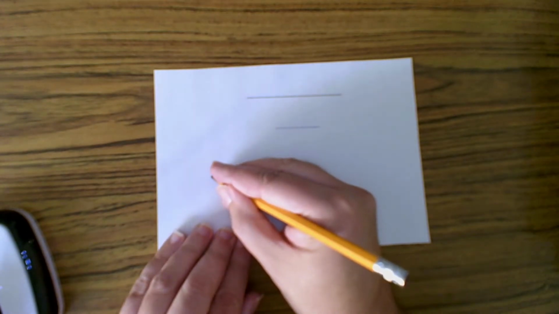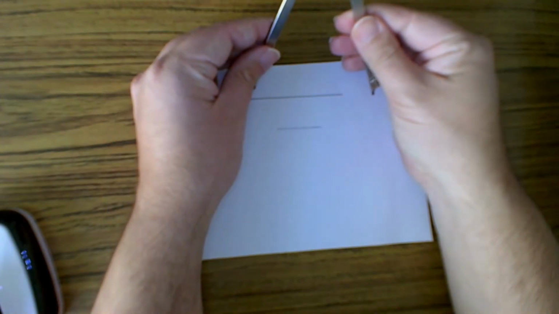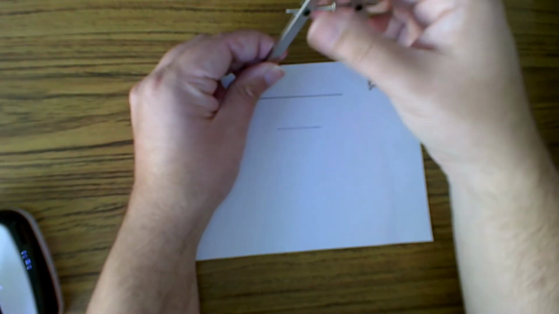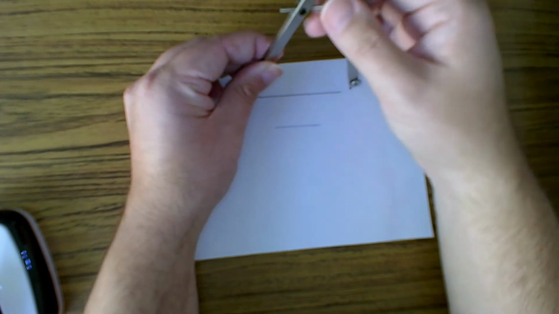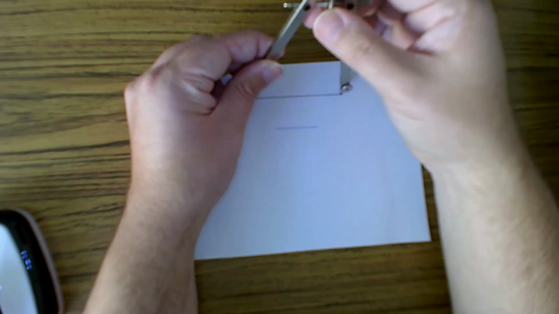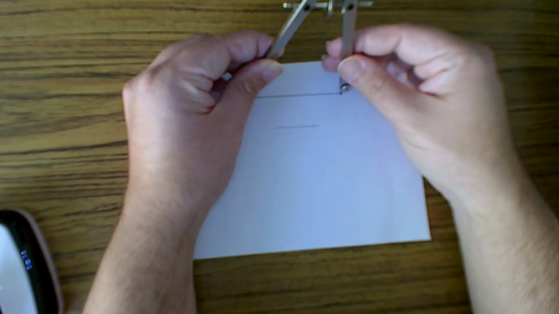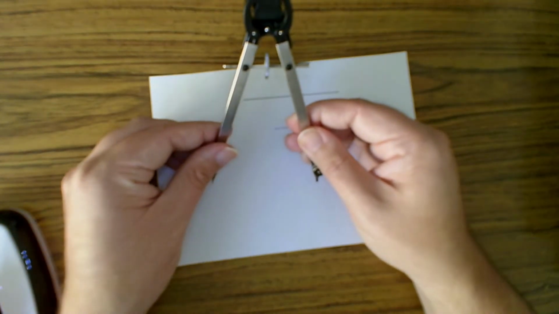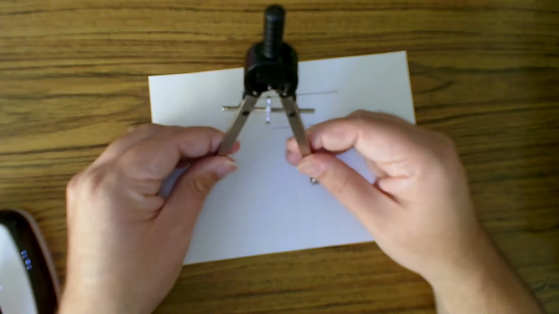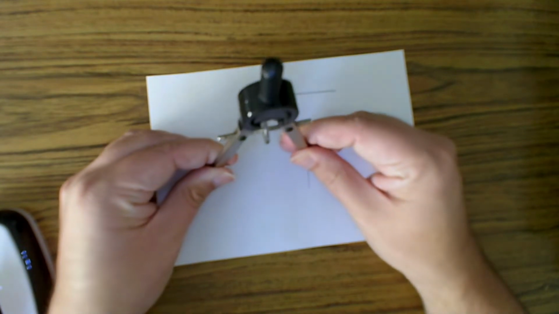So same way I did the copy a line segment construction, I place a point, and then I place my point at the end of the line segment, adjust my width, and then place my compass point on the point and make an arc.